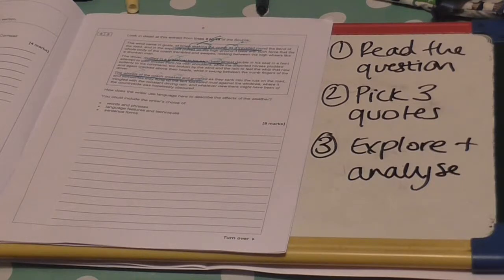2 or 3 quotes. If you only get through 2 because you're writing lots, then that's going to be equally as effective as writing about 3. It's quality over quantity, so it's not about the amount of quotes that you use, it's about what you say about the quotes that you pick.